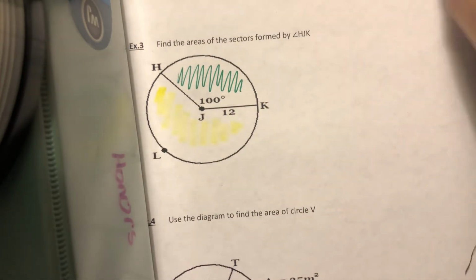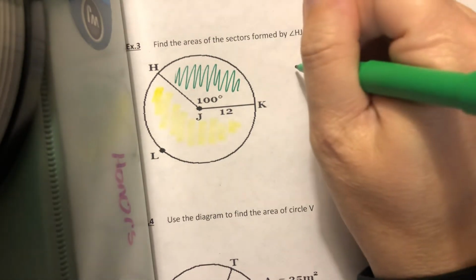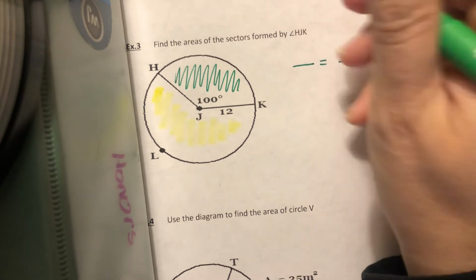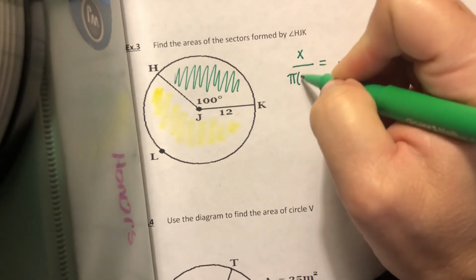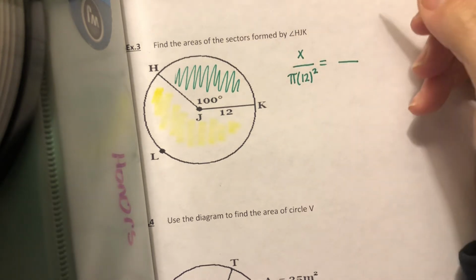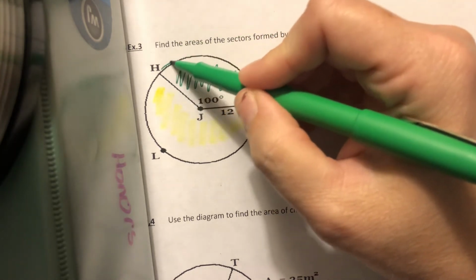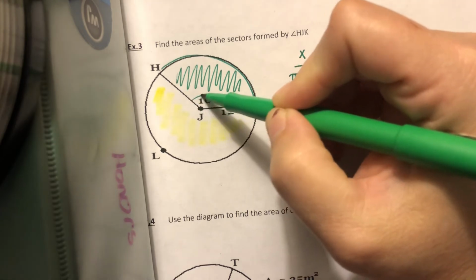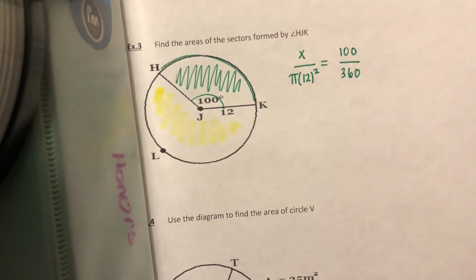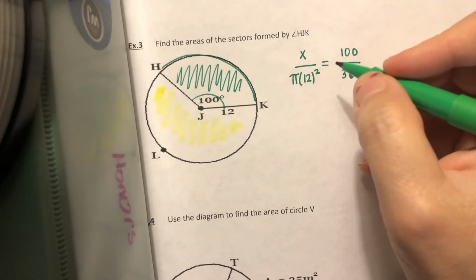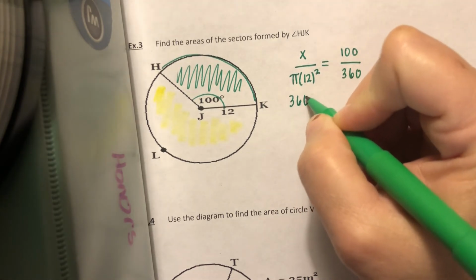Okay, and there's a couple ways that you could do that. So I'm going to set up my proportion. My area of my sector is to pi r squared, so pi times 12 squared, as my arc measure, so the measure of this arc is equal to the measure of that angle, so is 100 is to 360. Okay, all of this is cross multiplication, just like the last lesson.